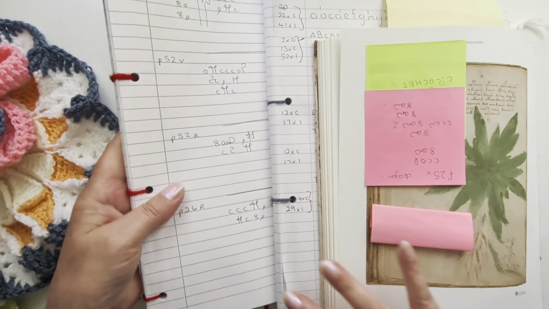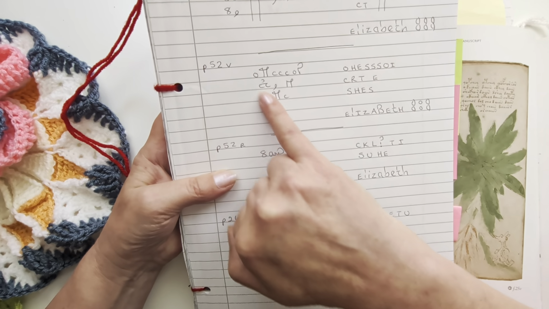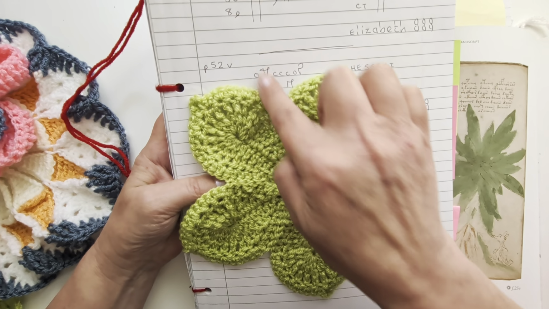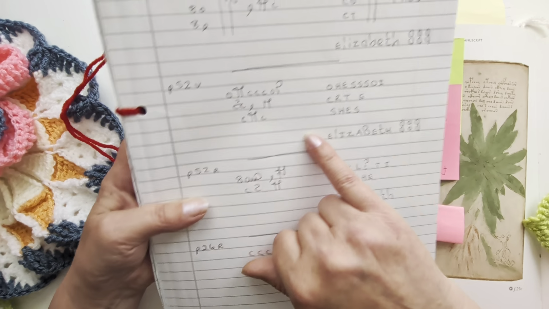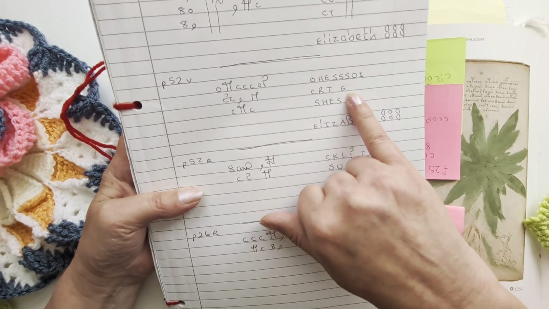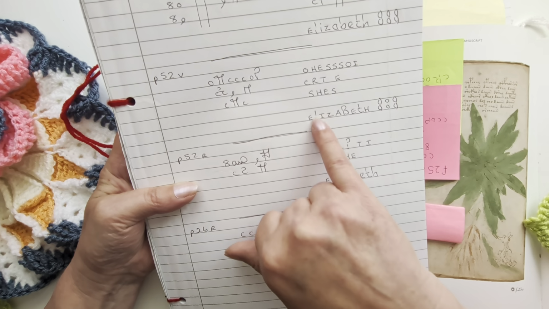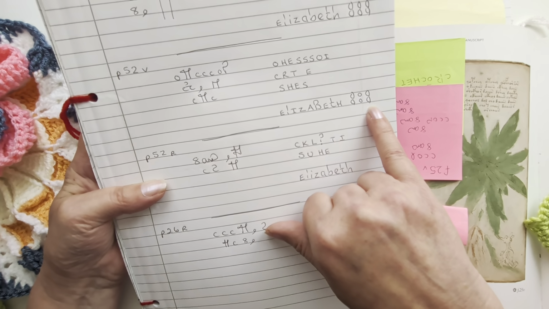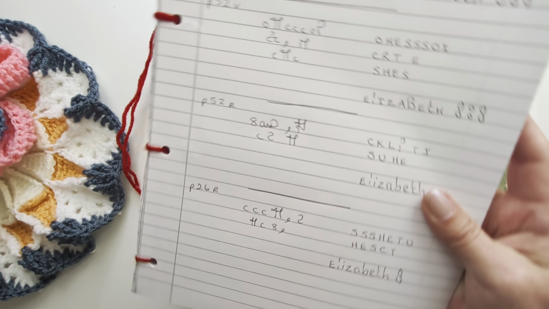So we can see, if we go back, so page 52V, these are the symbols that we remember that were in between the leaves, yeah? So that was what was visible inside the book. Obviously my writing's bigger. That's what it turns into English letters, and this made Elizabeth with a lowercase t, and I've got a lowercase L there, but we've still got 3 8s.